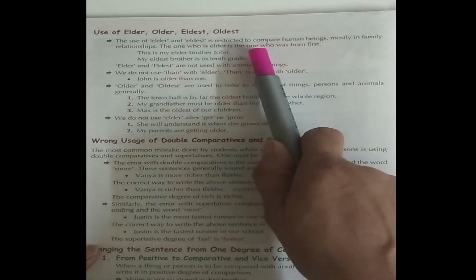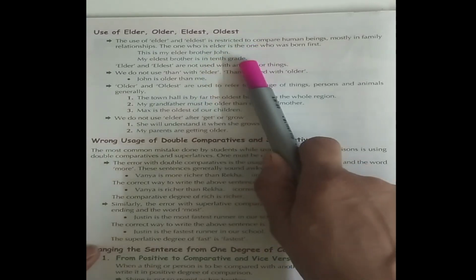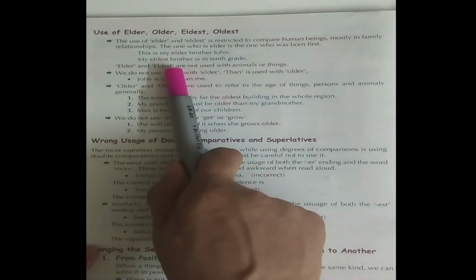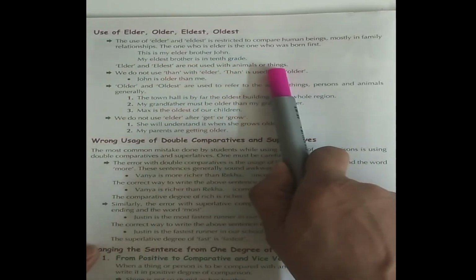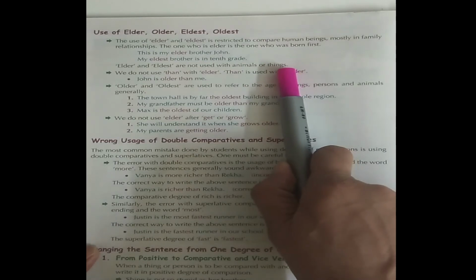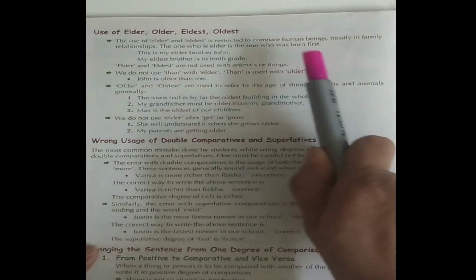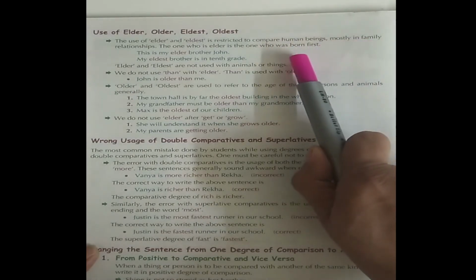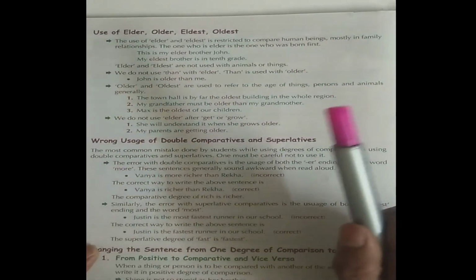I hope you are getting the difference between elder and eldest clearly. Elder and eldest are not used with animals or things. Please remember this is only used in family relationships, or we can say to compare human beings.